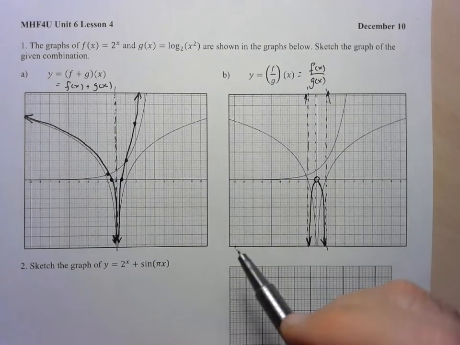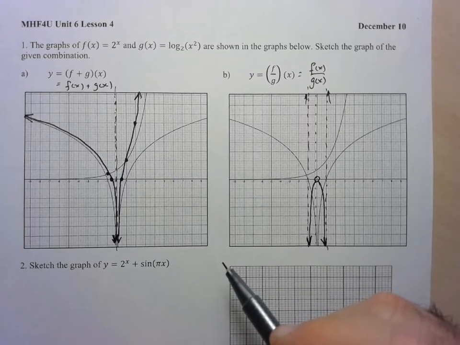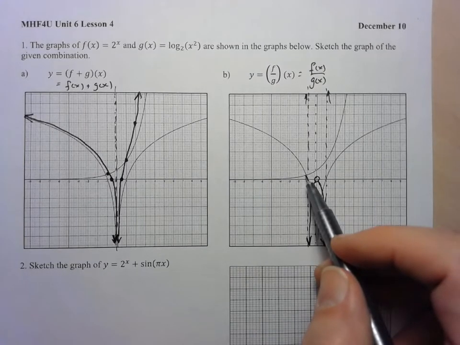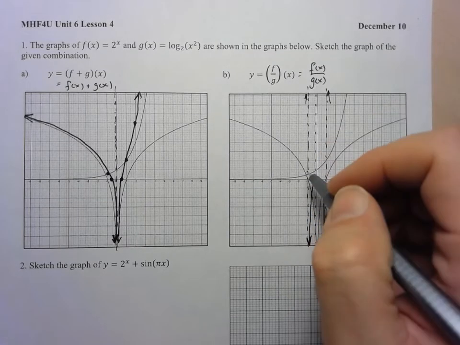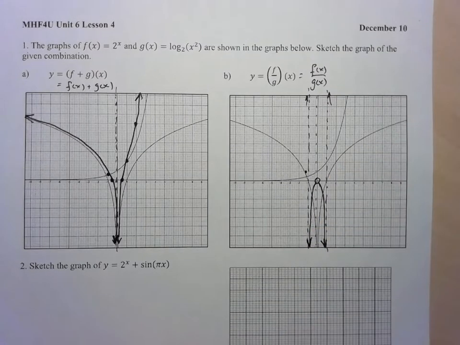Okay, all right, so let's move on. Anything else, any nice points we can determine? Well, hey, here I see that the two functions are equal. And when two equal numbers are divided, well, it's just equal to 1. So I know right around here, the function's going to be equal to 1.